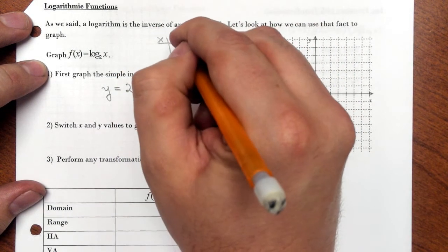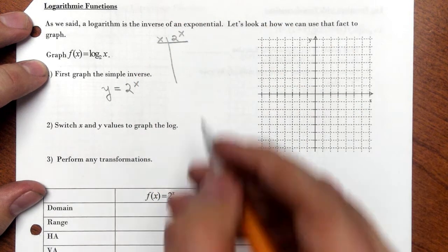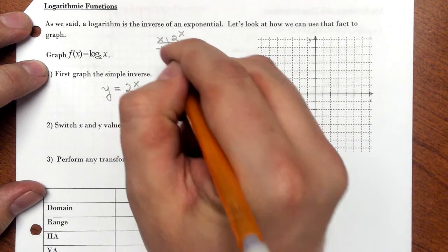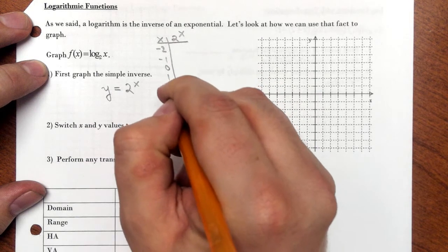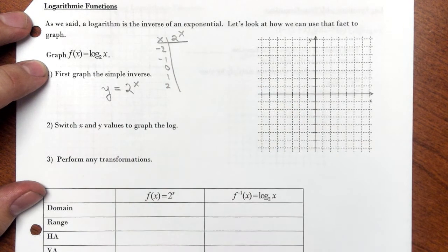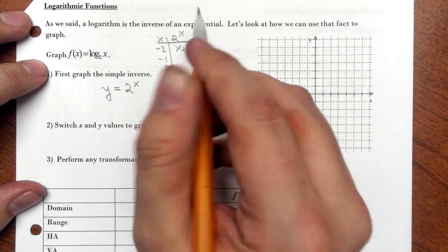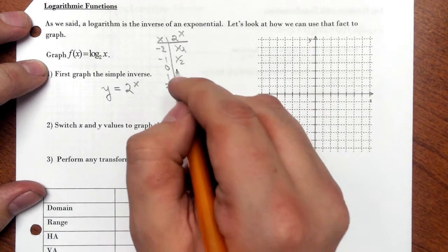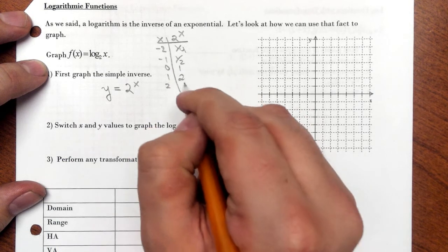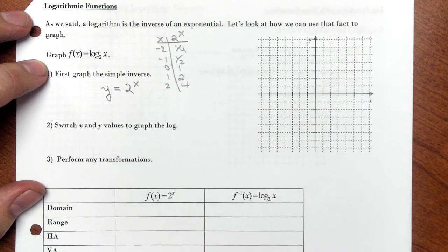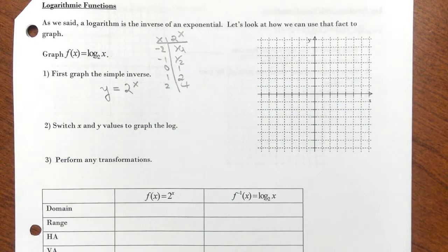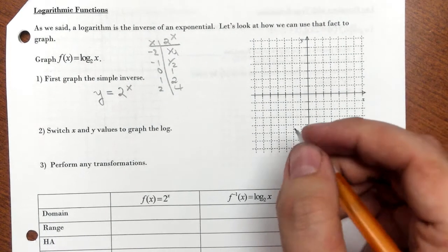So I'm going to make one table for x and 2 to the x. And 2 is small enough where I can go -2, -1, 0, 1, and 2. I should be able to get 5 halfway decent points. 2 to the negative second is 1/4. 2 to the negative first is 1/2. 2 to the 0 is 1, and so forth, 2 and 4. All right. So those are the points of y equals 2 to the x.